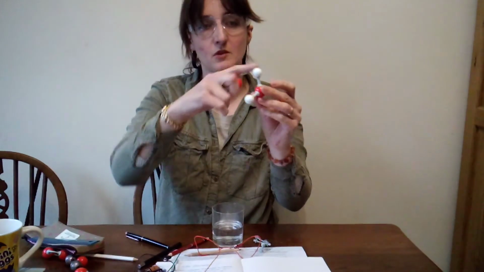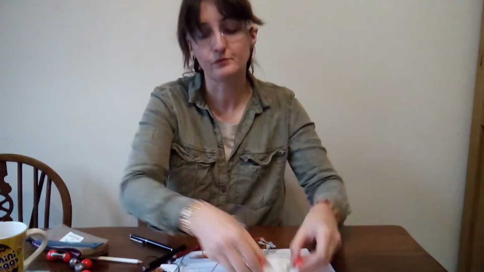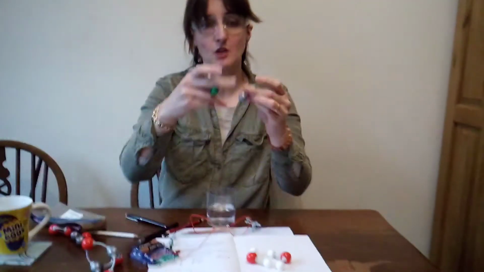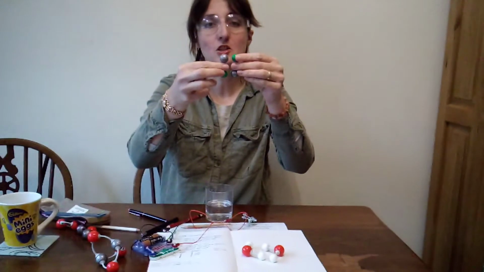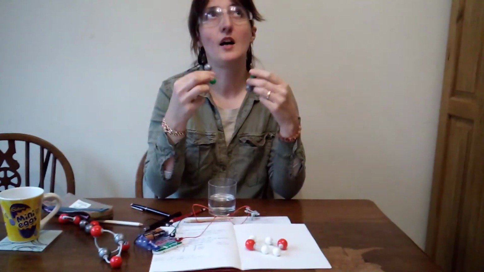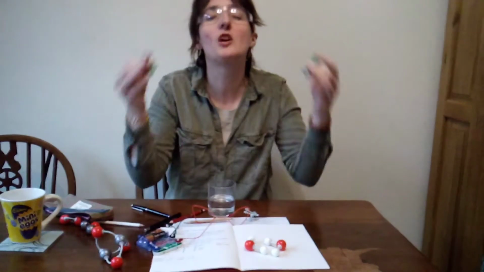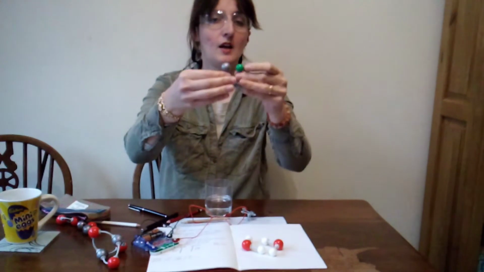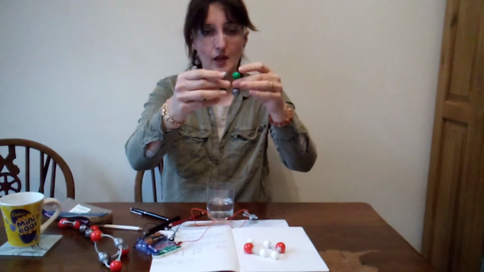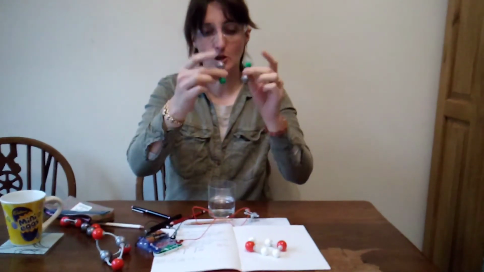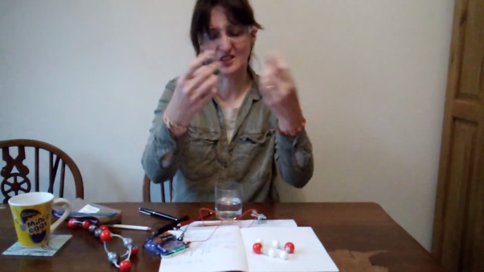Again with the molymods, we've got water, two hydrogens and an oxygen, and they're free to move. And then we've got sodium chloride. As a solid, and this is a very basic representation, we know it's a giant lattice. So we've got sodium and we've got chlorine, well, it's a chloride ion.